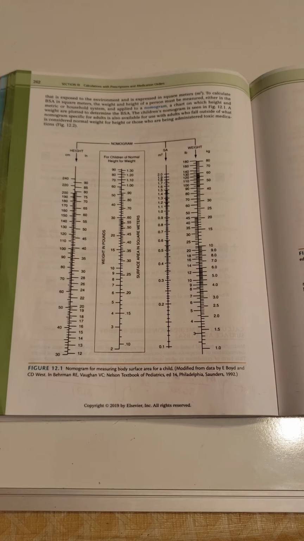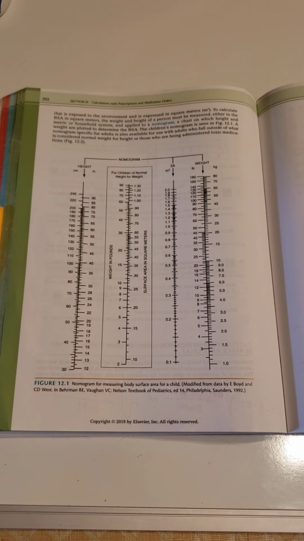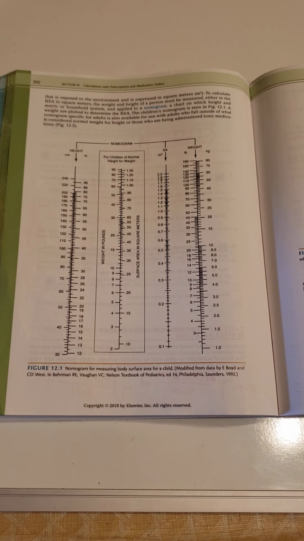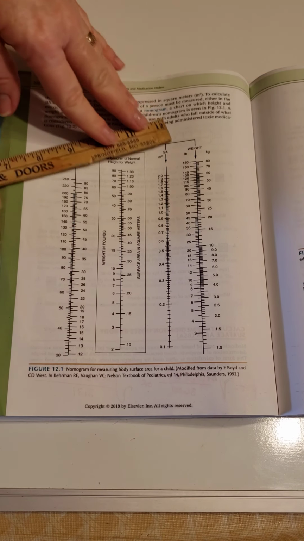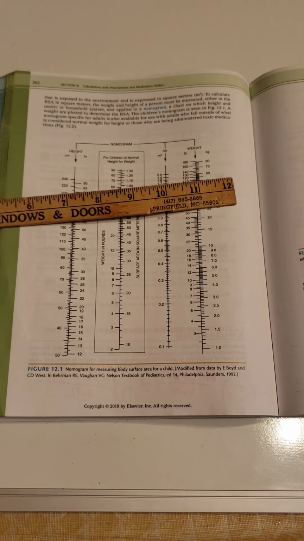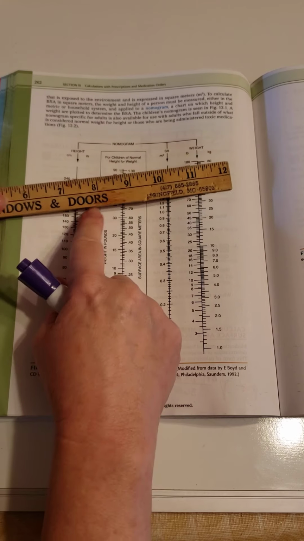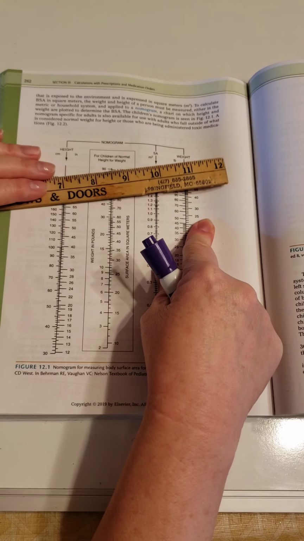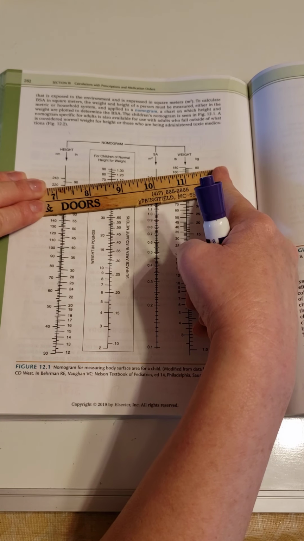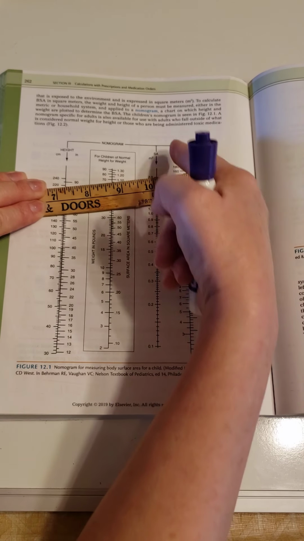So what you do is you take a straight edge like a ruler and you line it up with the patient's height and their weight. And then you follow it along until you get the correct one. So let's say that the patient is 60 inches tall. Right there is the 60 inches. And they weigh 70 pounds. So here's the weight in pounds.